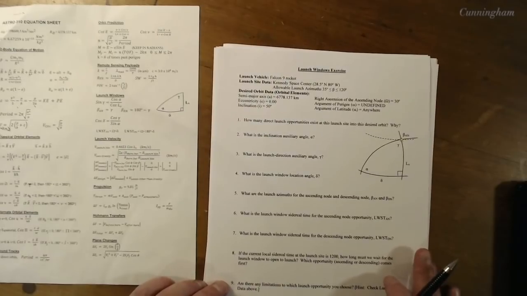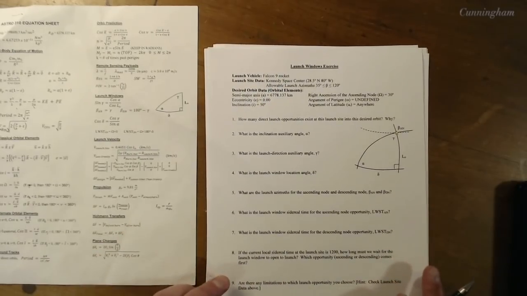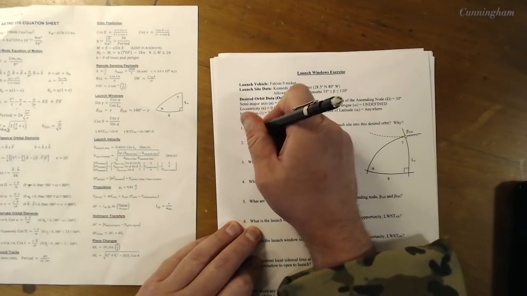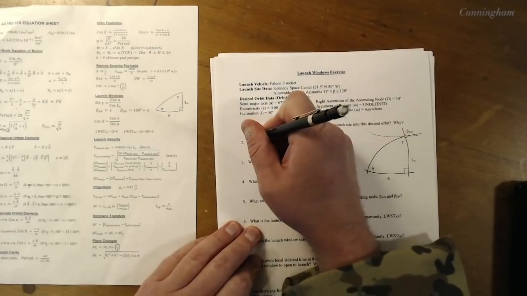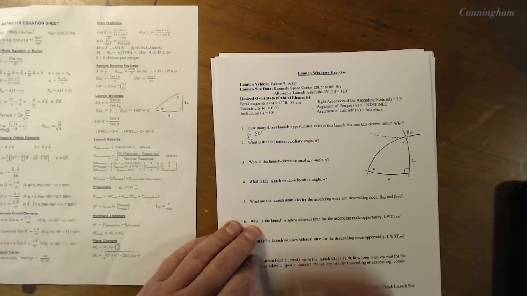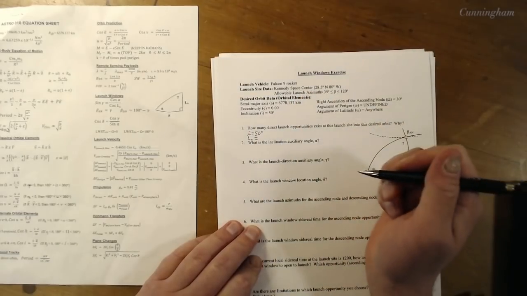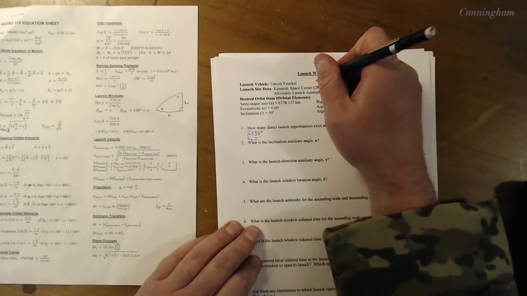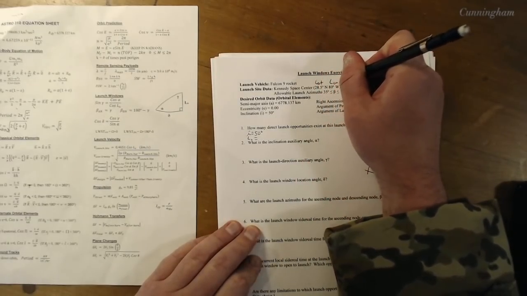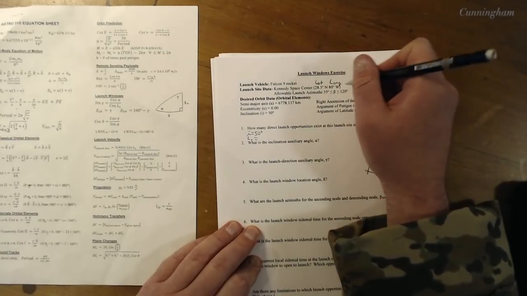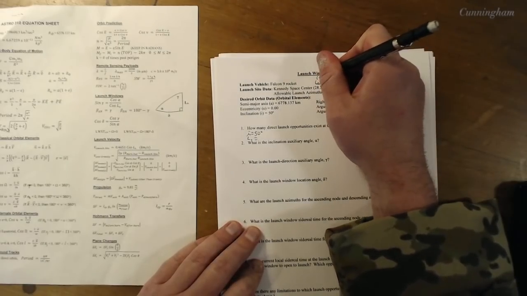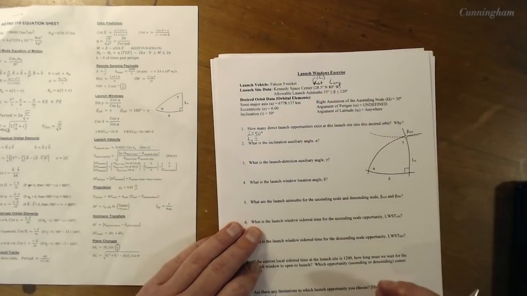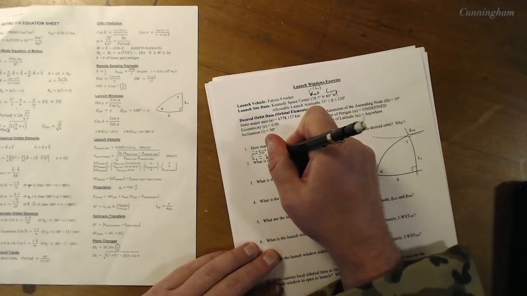Alrighty, so first things first, it asks how many launch opportunities exist at this site and why. What we do is look at the inclination that we want to launch into. That's 50 degrees. And then L sub naught is the latitude of the launch site. They don't literally label it like that, but they say the latitude and longitude of the launch site is 28.5 degrees north at 80 degrees west. So this value is L sub naught, 28.5 degrees north.